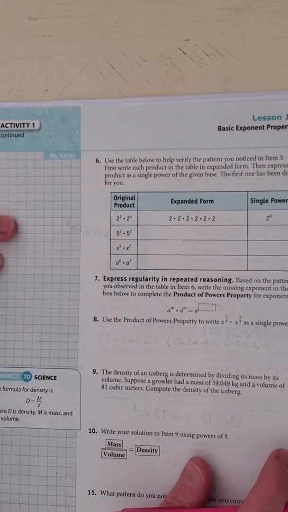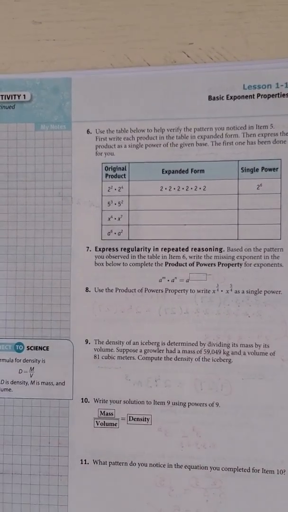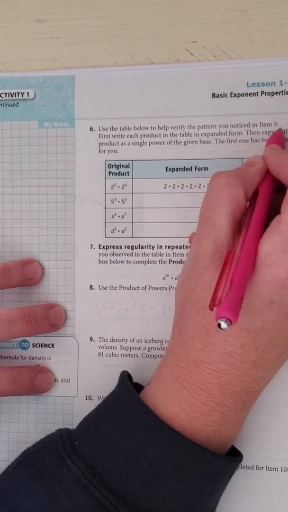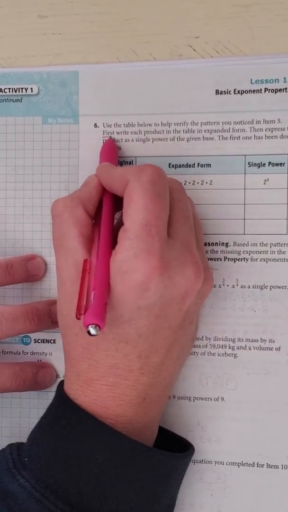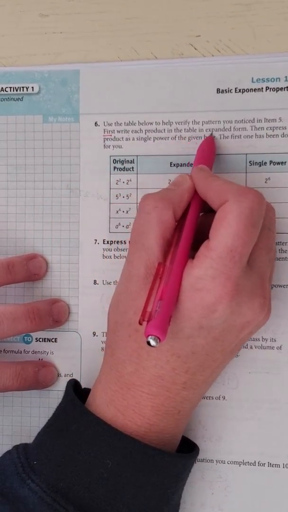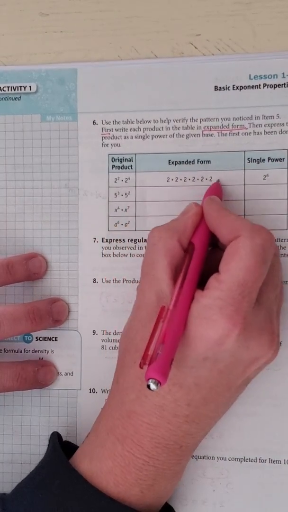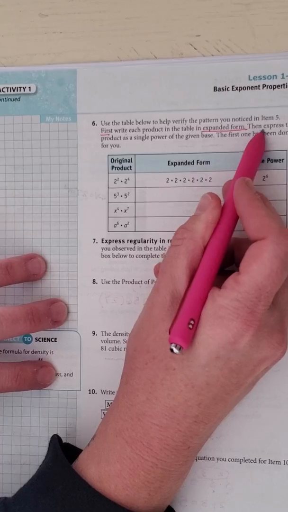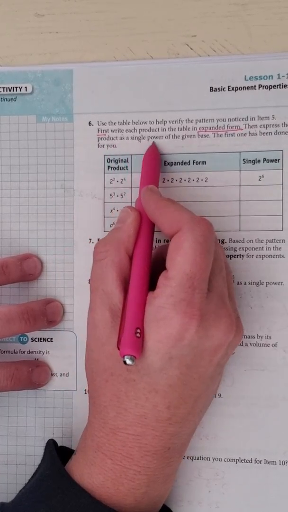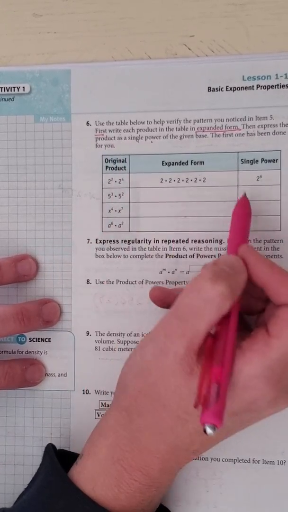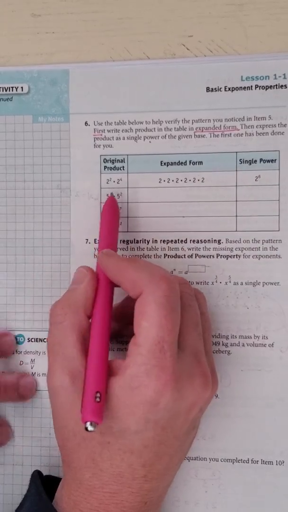Use the table below to verify the pattern that you noticed in item 5. First, write each product in the table in expanded form. Expanded form is when you're writing it out. And then express the product as a single power or a single exponent. The first one has been done for you.